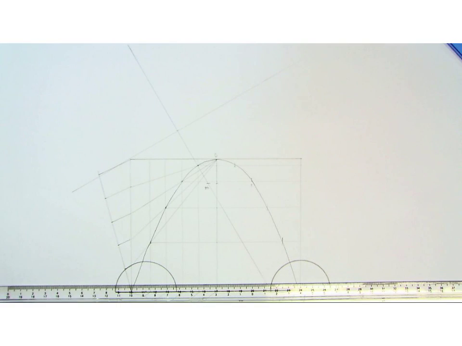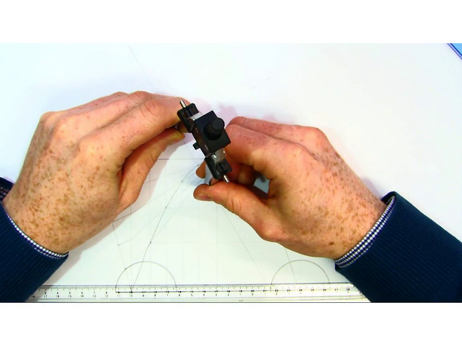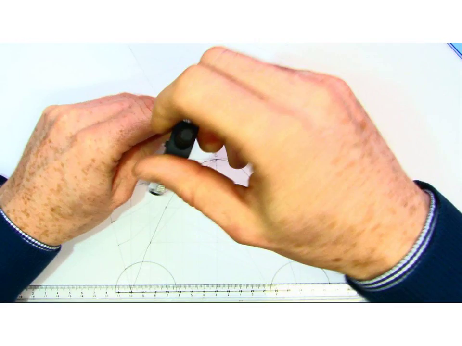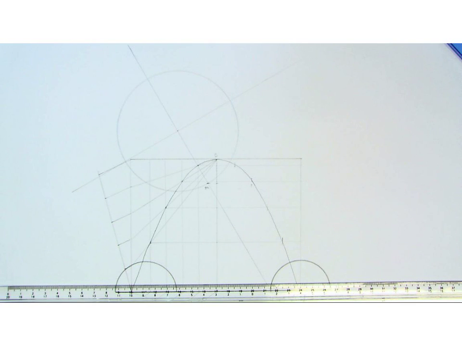I can now draw in the minor circle, which is radius 50 millimeters. The question does not give me the radius of the major circle. However, it does tell me where the location of the two focal points are.